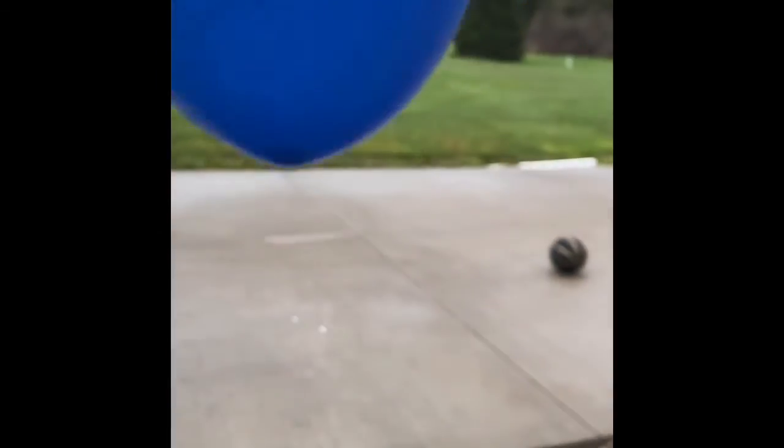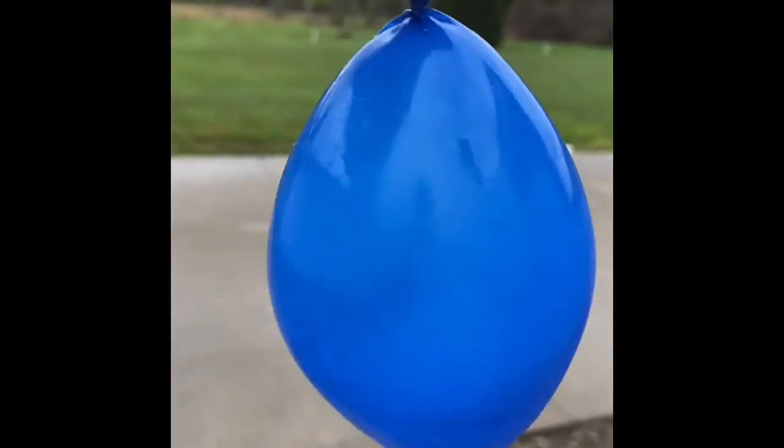Not as much as it blows up when I blow the air in from my lungs. But it's blowing it up. Look how it's getting bigger. And now it's kind of hard. Isn't that cool? I bet if I put more in there, it would have gotten bigger. Okay, that's air pressure.